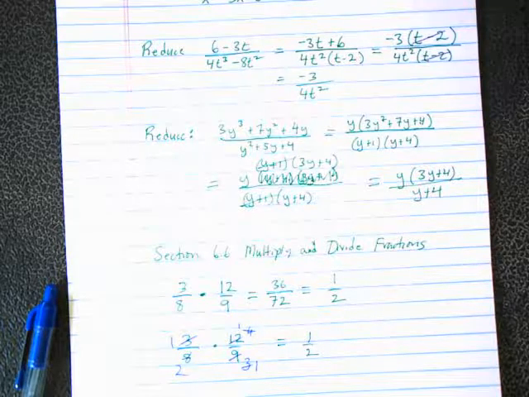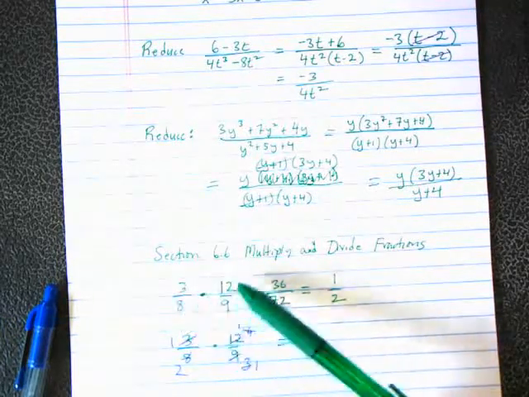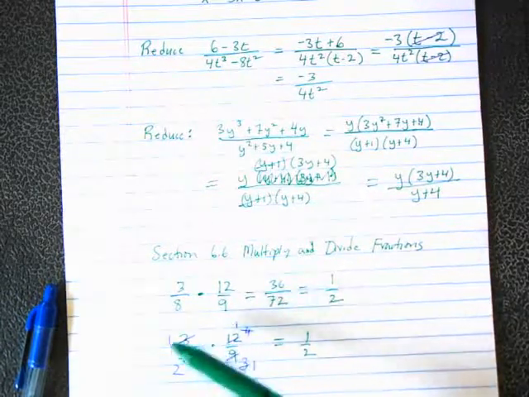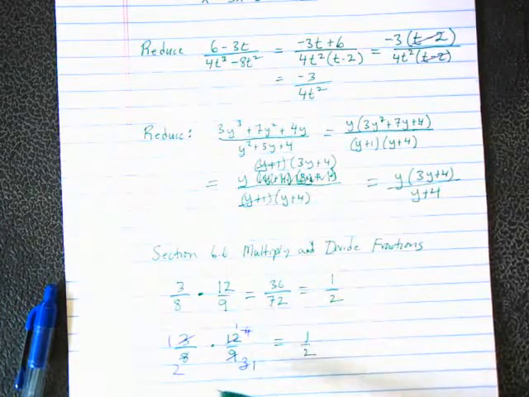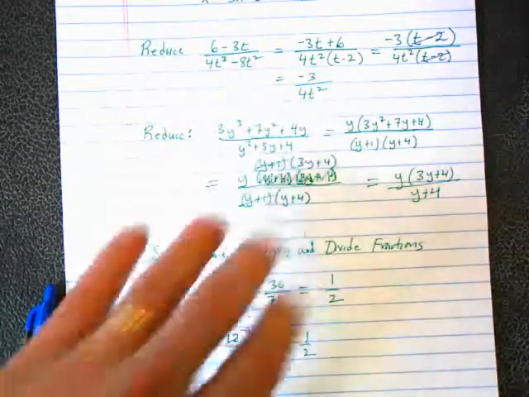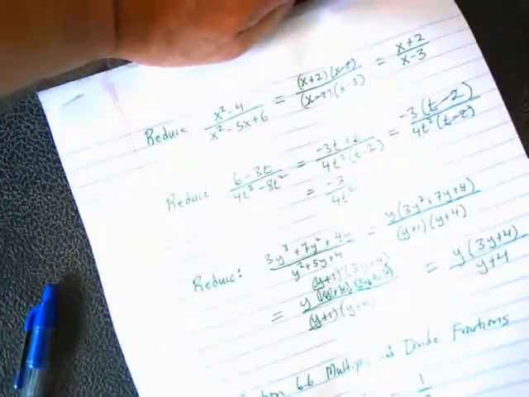Yeah, I'd rather deal with little numbers like 3 and 8 and 12 and 9 than big numbers like 36 and 72. Little numbers are very easy for me to reduce. The bigger the numbers, the harder it gets. So I tend to reduce first, multiply later. Either way gets you the right answer.